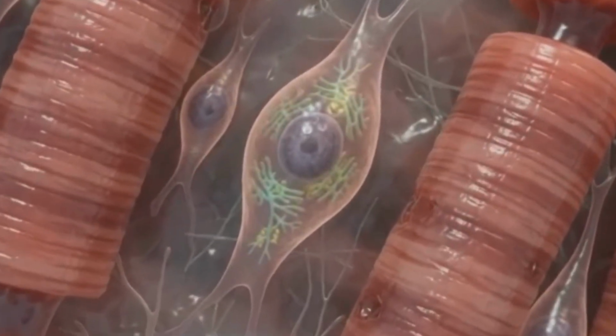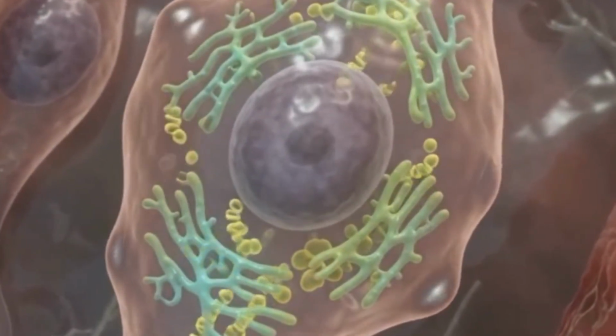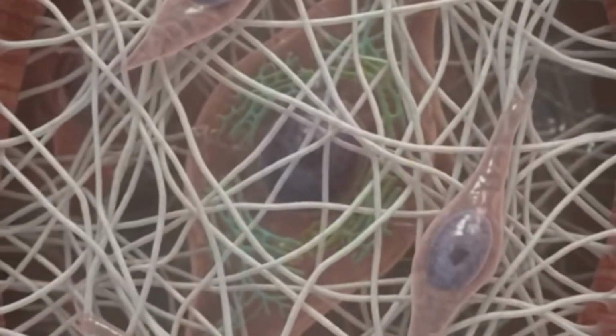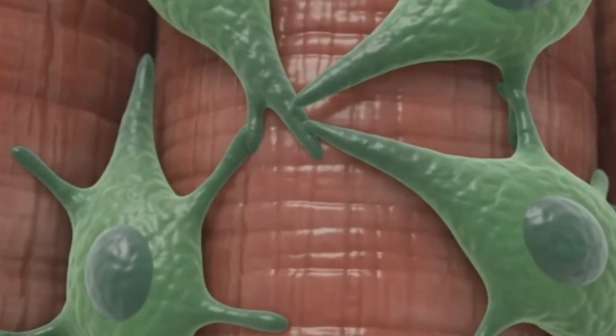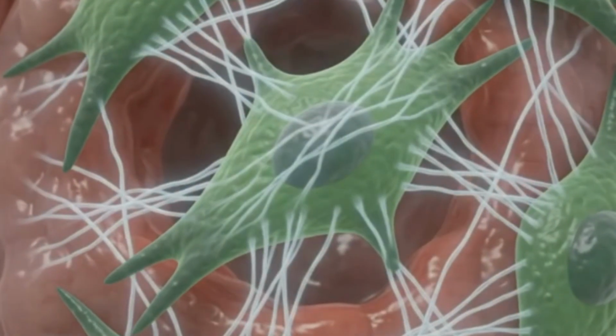Spindle-shaped fibroblasts respond to the injury. They synthesize collagen to repair. This creates a structural scar. Following heart injury, fibroblasts activate. They become contractile myofibroblasts, repairing the tissue.